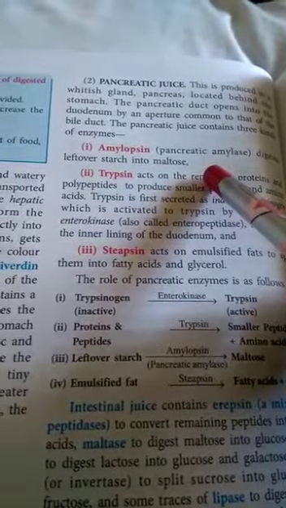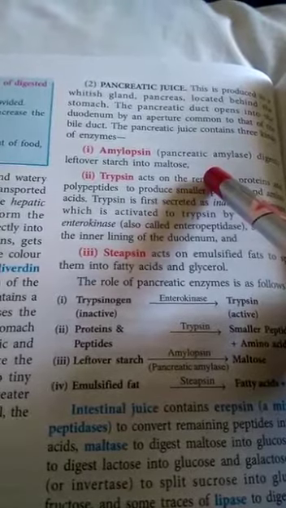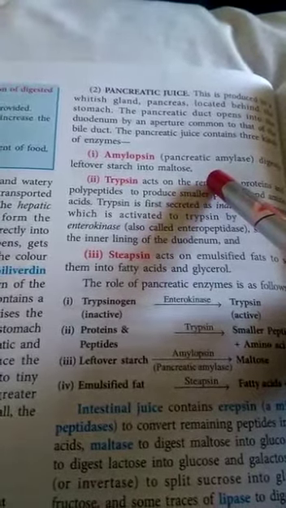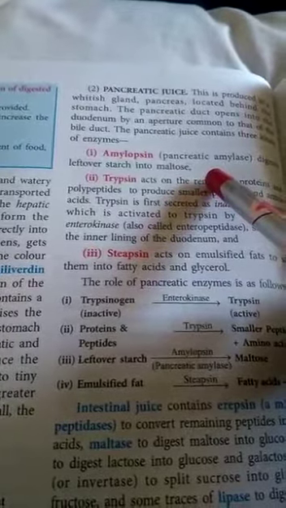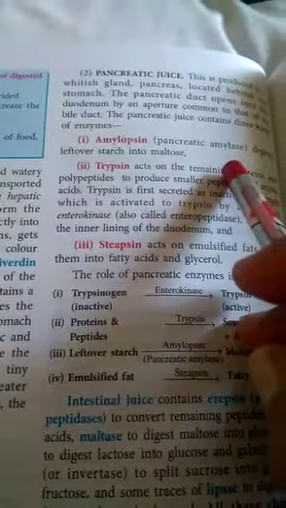If you remember, you have studied salivary amylase also, that is secreted in the mouth, and it also acts on starch and converts it into maltose. Remaining starch is converted into maltose by pancreatic amylase.